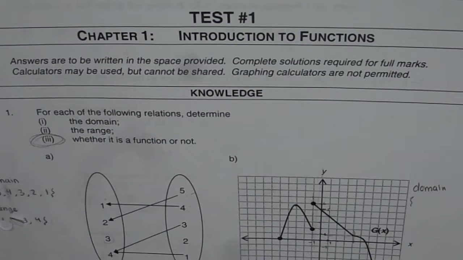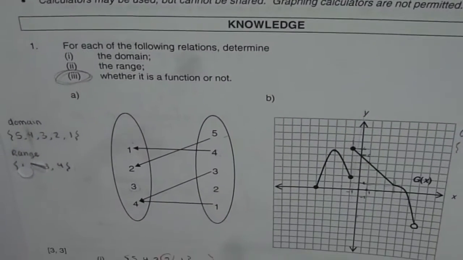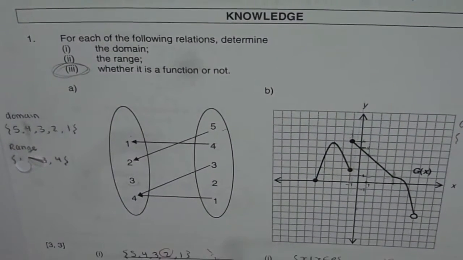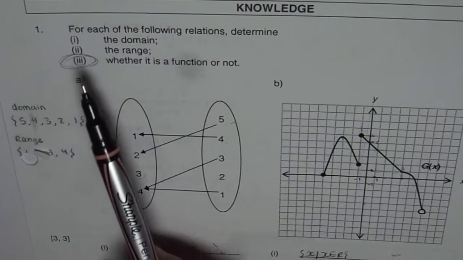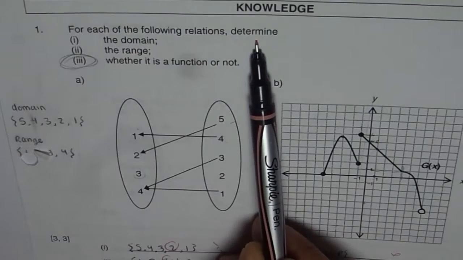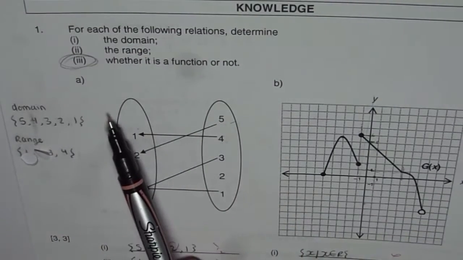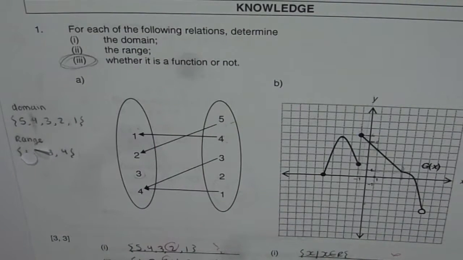Here is the very first question, which at times I've seen students making mistakes. The question seems to be very simple. It is, for each of the following relations, determine the domain, the range, whether it is a function or not. The very first one is a mapping diagram. You can copy this question, pause the video, answer, and then look into my suggestion.